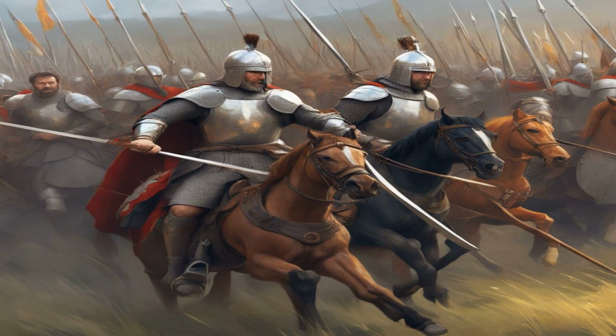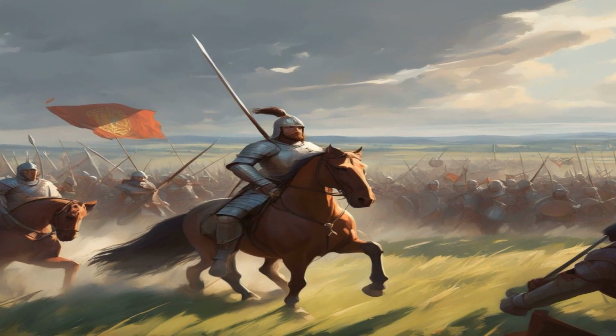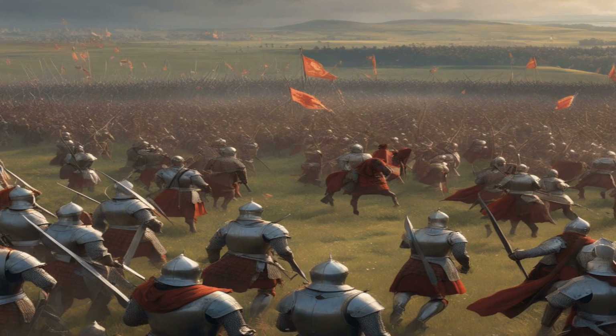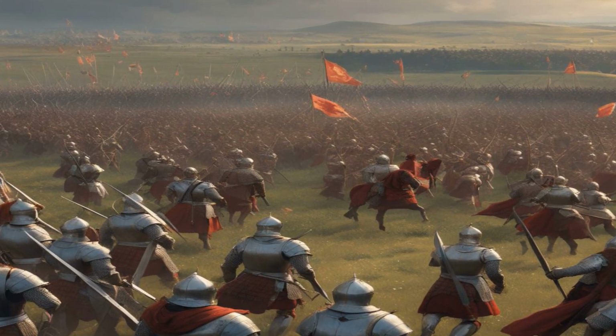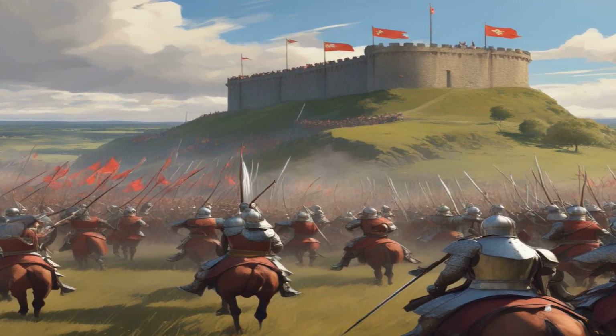Robert the Bruce demanded allegiance from those who supported the ousted Scottish king, John Balliol. He wanted them to recognize him as the rightful king or face the loss of their lands. In response to this demand, King Edward II of England invaded Scotland in 1314. The English were determined to relieve the siege of Stirling Castle, which was held by the Scottish army.